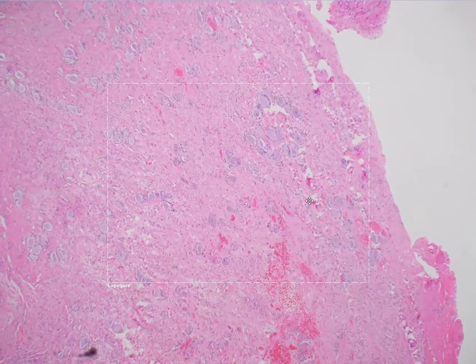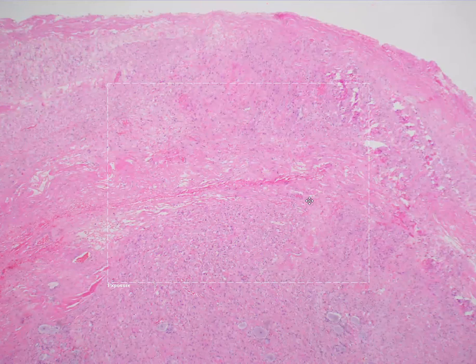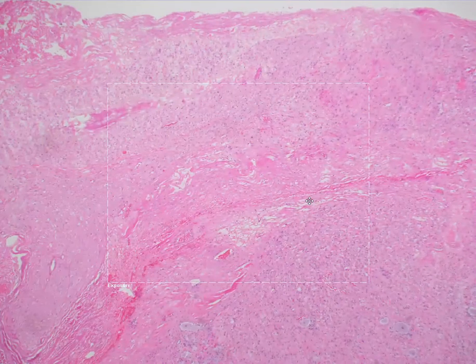It's typically an encapsulated proliferation, and it has a predilection for the flexor extremities, but you can also see it on the head and neck region. It typically grows very slowly, and there's a pigmented variant of a schwannoma called a melanotic schwannoma. I don't have an example of that. That's typically seen in Carney complex.